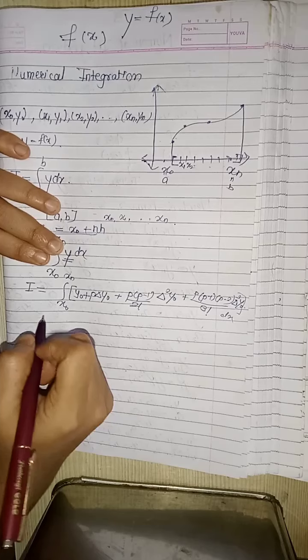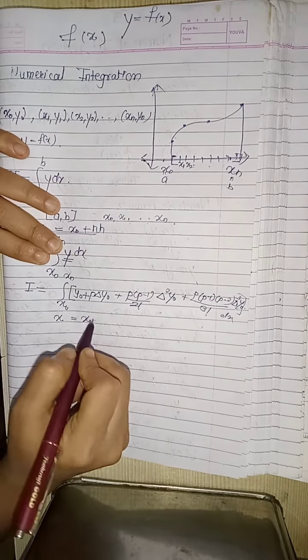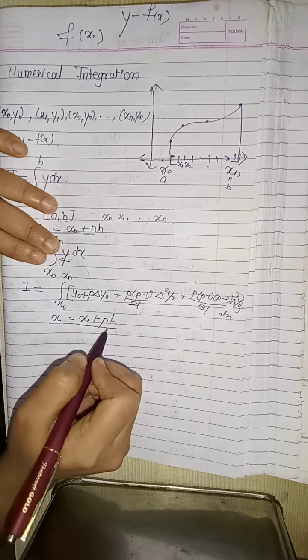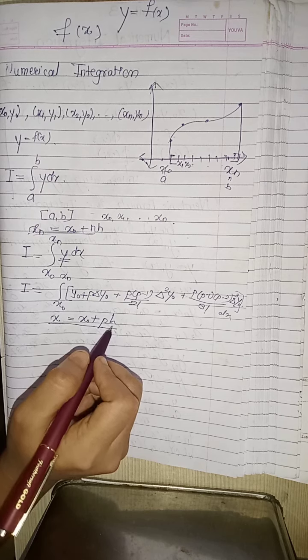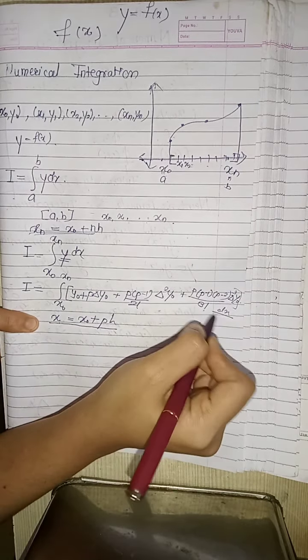So now as we have seen before, x was written as the initial point x0 plus p into h, right? That was the substitution we used in the previous formula. With the help of this x, you need to find the value of dx.